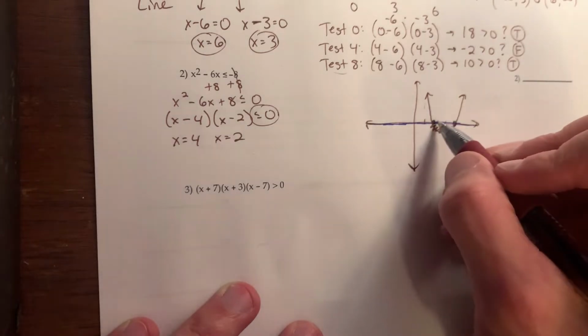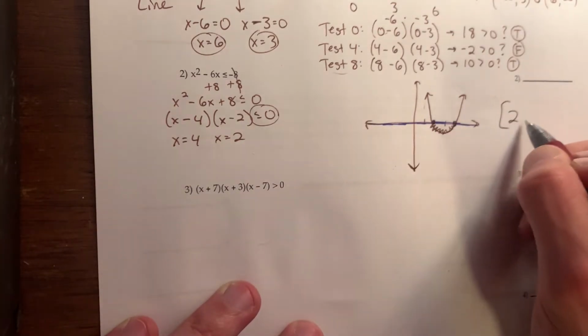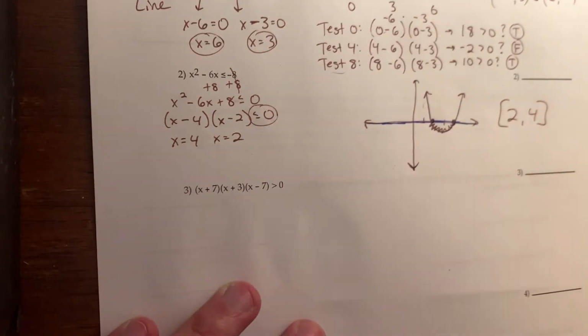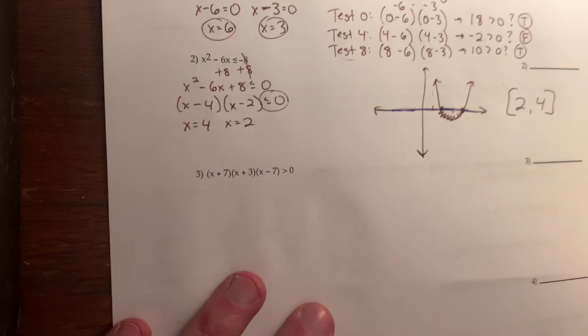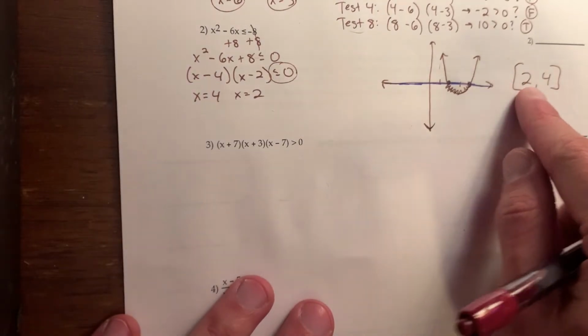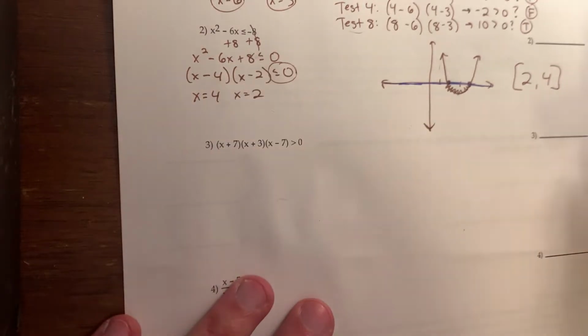And so what would I say, right? Those, of course, are my two x-intercepts. So I would say between 2 and 4 using brackets because it's less than or equal to. So only that little section from 2 to 4. Those solutions, if I substituted any of those x values in here, would give me a value that is less than or equal to 0.